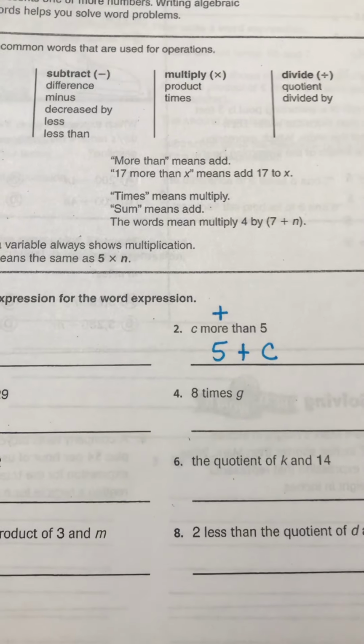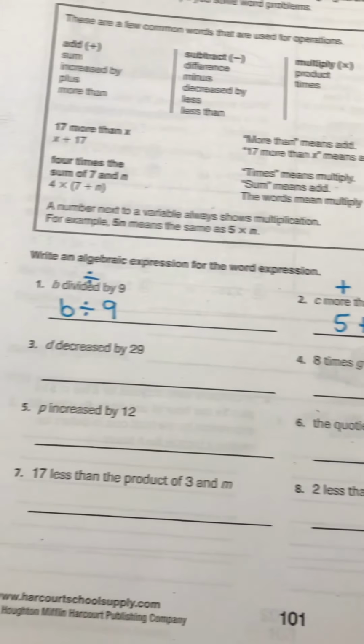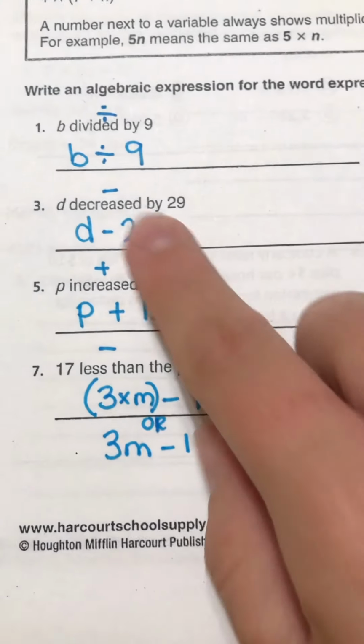All right, so go ahead and pause the video, try the rest of the problems on this page, and then we'll come back and check our answers. Okay, let's go over our answers. So let's go with the odd numbers first.